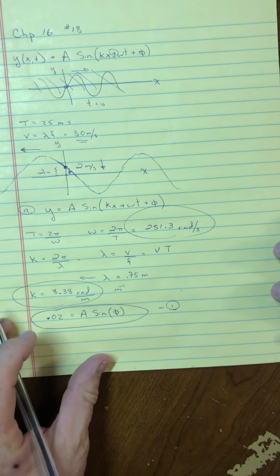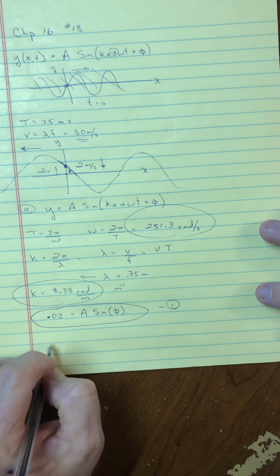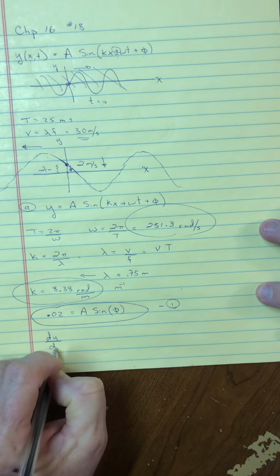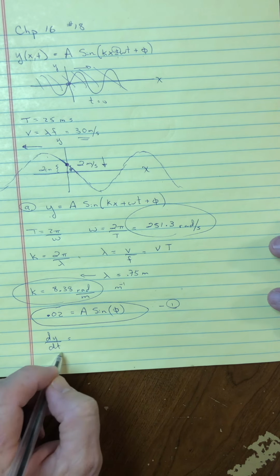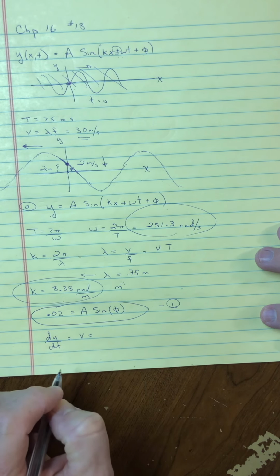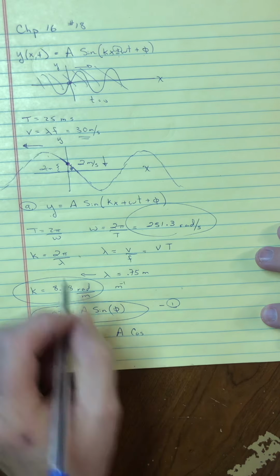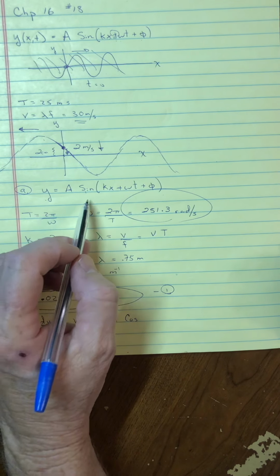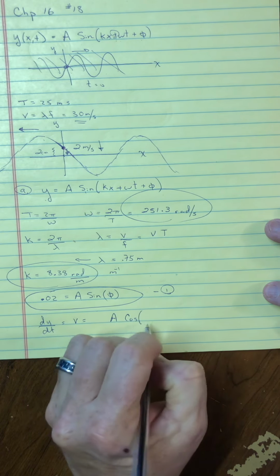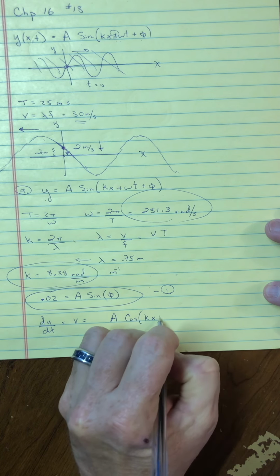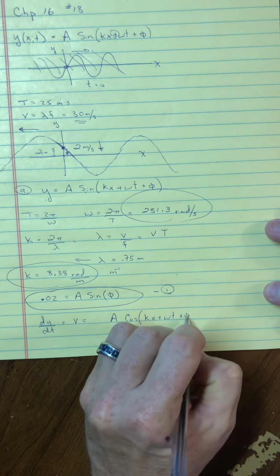But the other thing they gave me was the velocity. So let's take the derivative of that, dy/dt, the velocity with respect to time. That is the velocity. So I'll leave the amplitude alone. The derivative of a sine is a cosine. So this would be cosine of kx plus omega t plus phi.